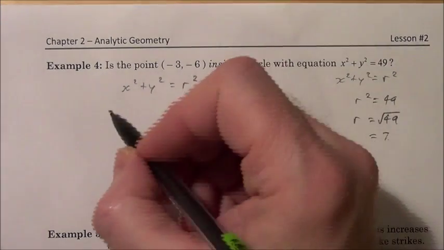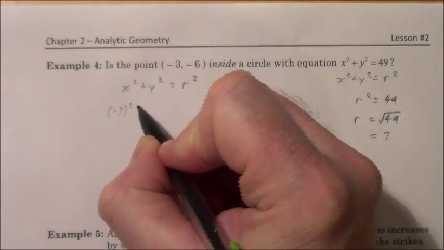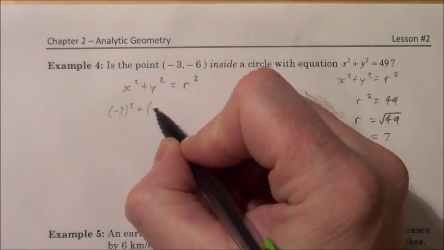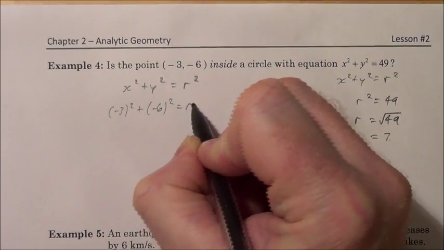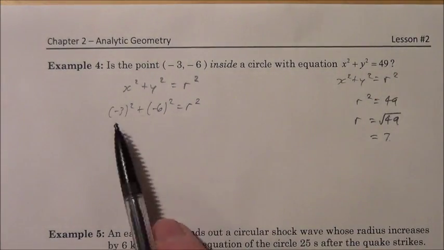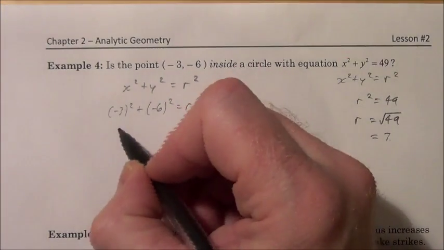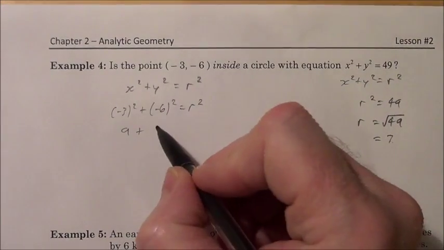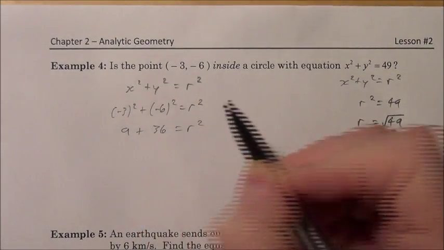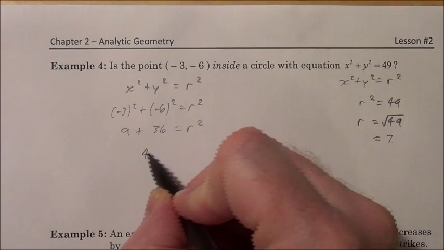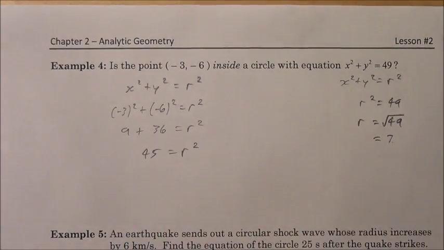So negative 3 squared plus negative 6 squared equals r squared. We square both of these, so we get 9 plus 36 equals r squared. We add those together, 45 equals r squared.